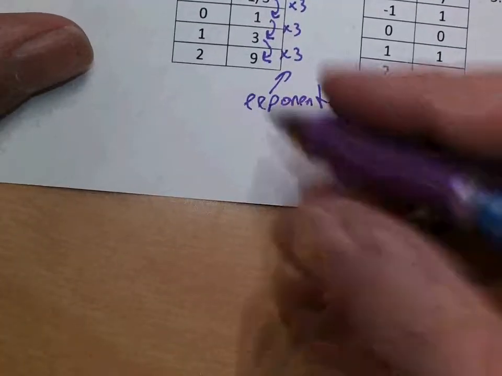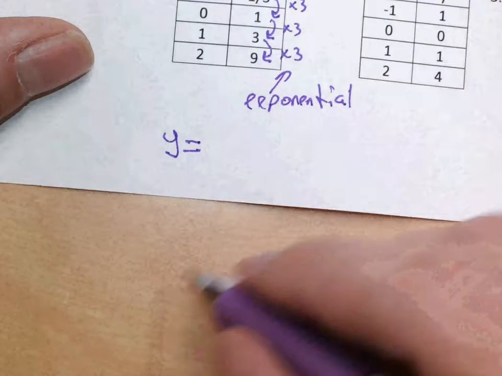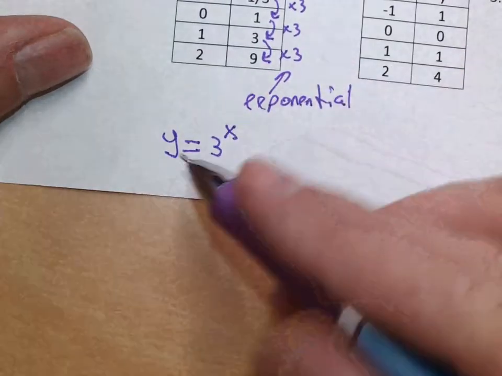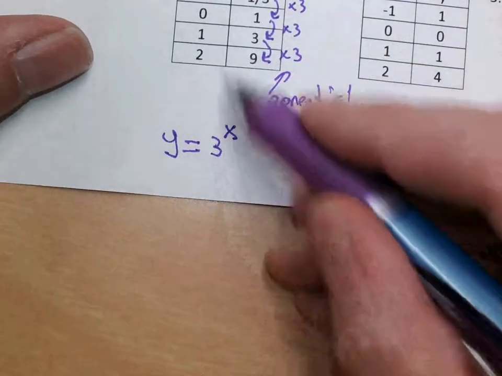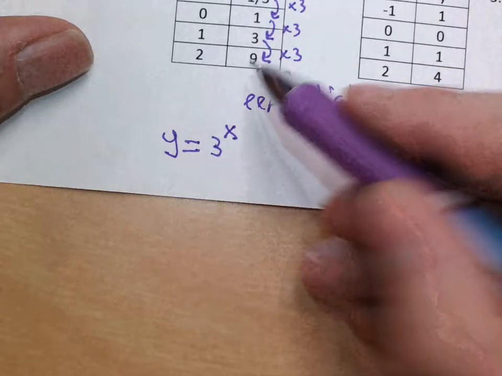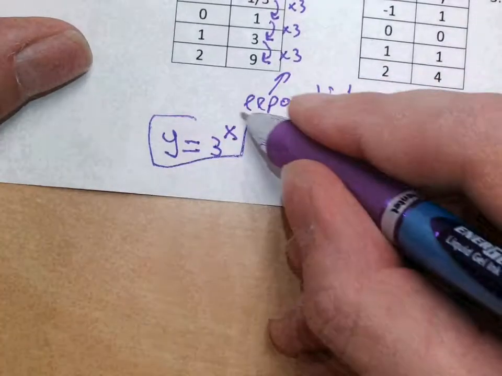And hopefully you can recognize what function this is. This is the parent function, y equals 3 to the x power. We can tell this pretty easily because 3 to the 0 power is 1, 3 to the 1 power is 3, 3 squared is 9, and so it matches exactly.